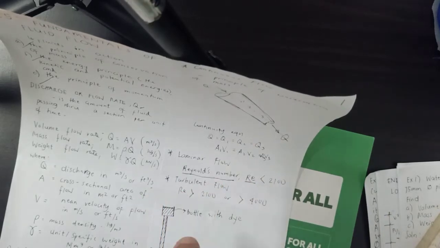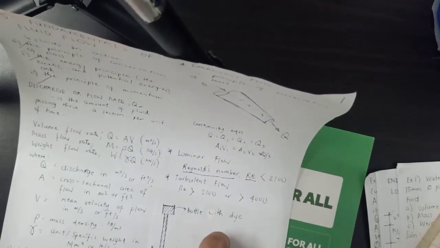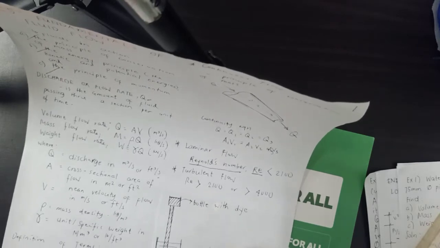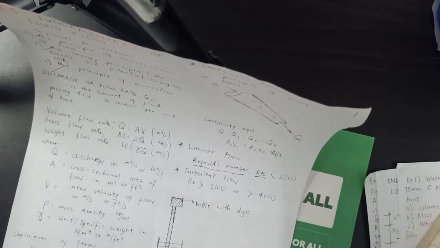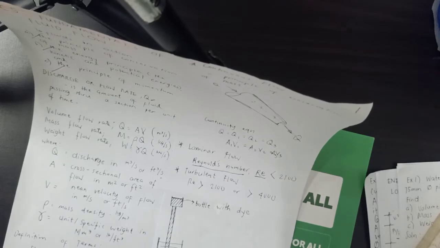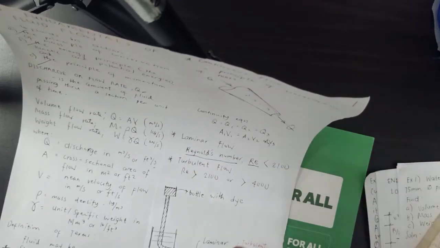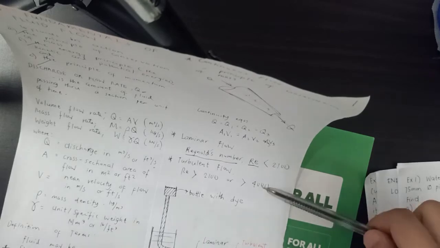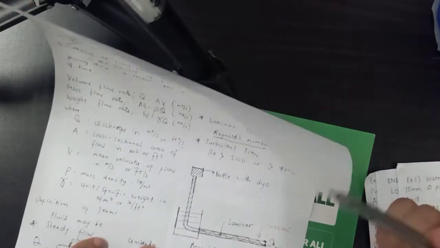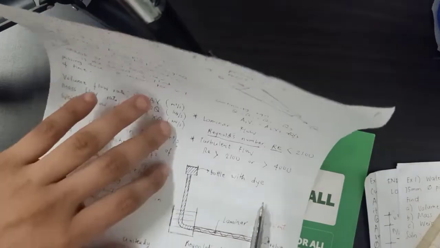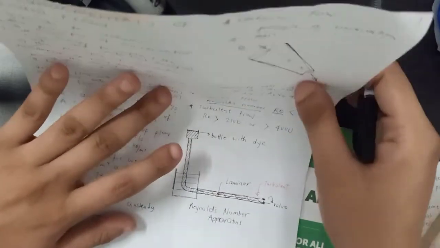So, proceed ta sa turbulent. The flow is said to be turbulent when the paths of individual particles are irregular and continuously cross each other. Turbulent flow normally occurs when the Reynolds number exceeds 2,100, or most commonly when it exceeds 4,000. So this is the Reynolds number apparatus.